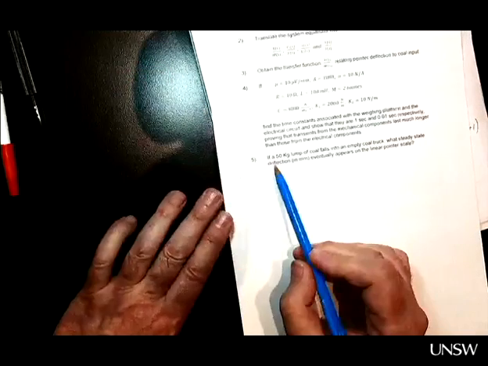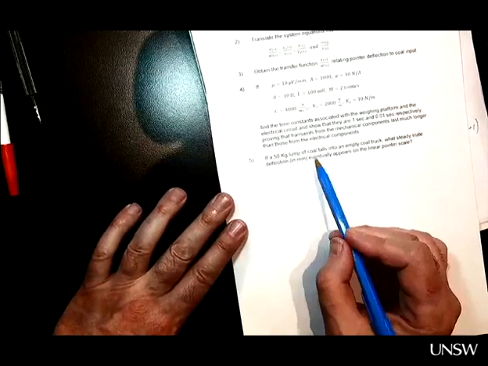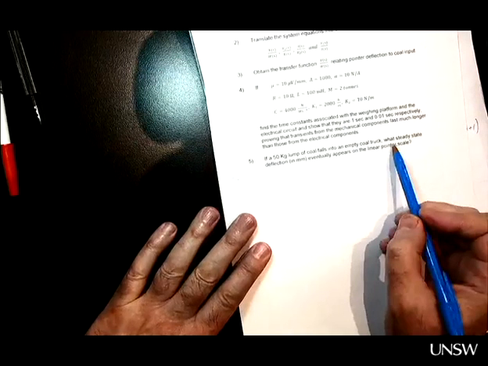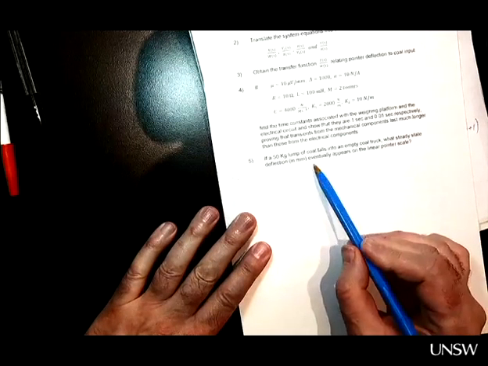If a 50 kilogram lump of coal falls into an empty coal truck, okay, so the truck is empty and then you have a big lump, what steady state deflection in millimeters, which doesn't matter in fact, eventually appears on the linear pointer scale?